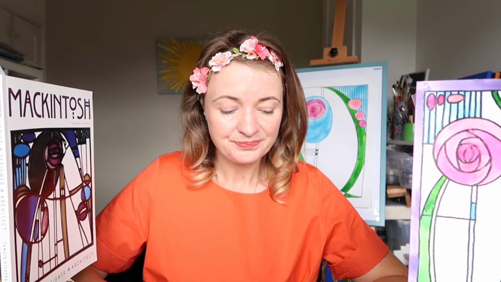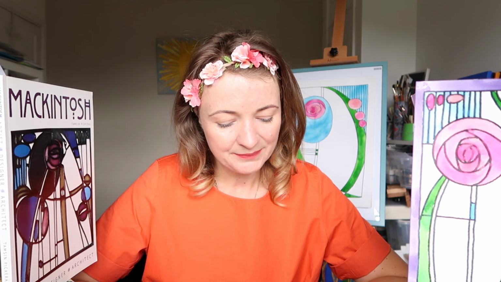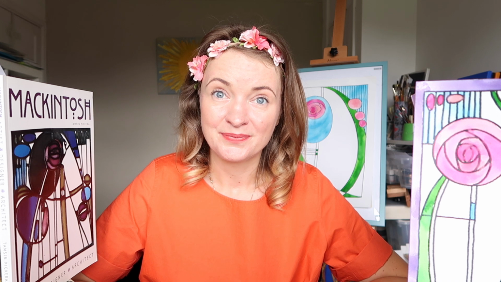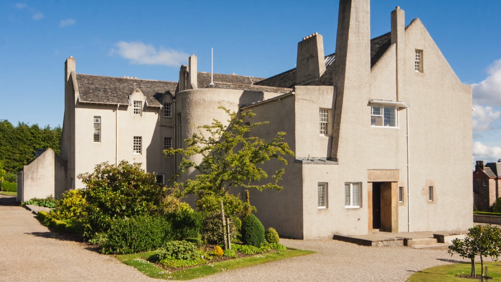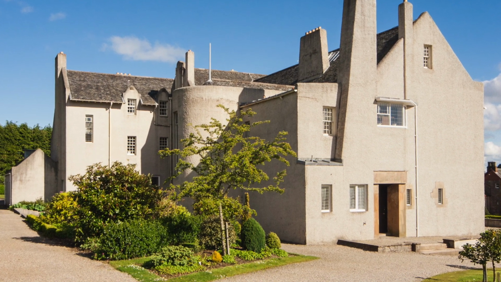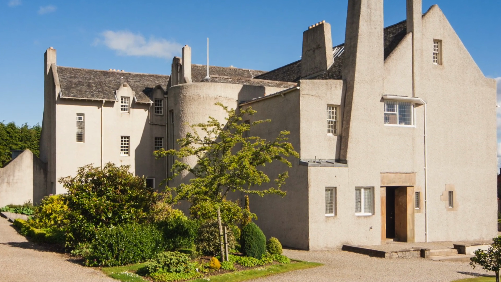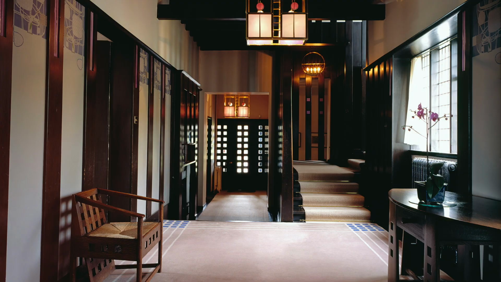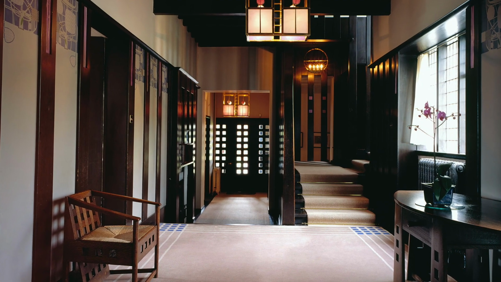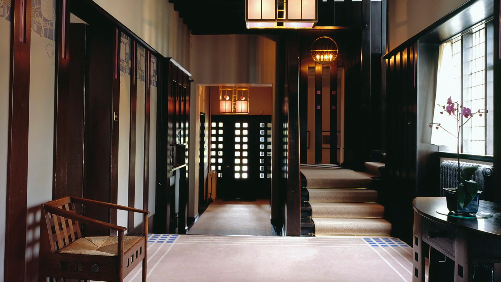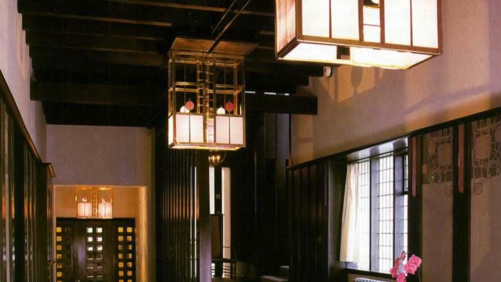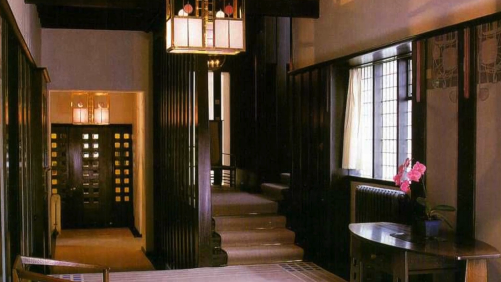So they also designed a project, a house called the Hill House. Oh, the Hill House is one of the most famous works by the couple. All the details have been designed by them. Let's have a quick look inside.